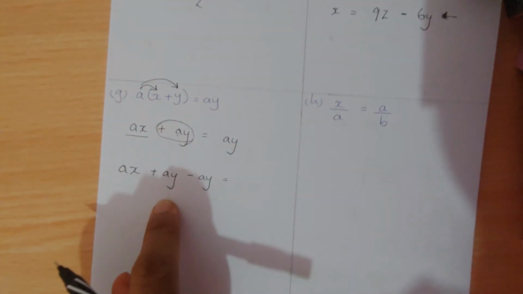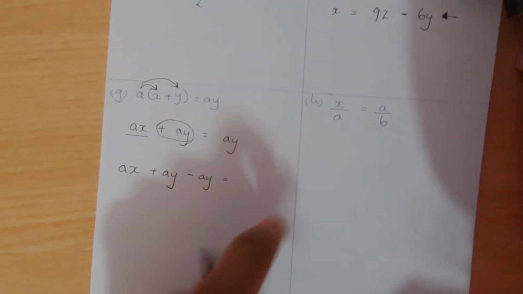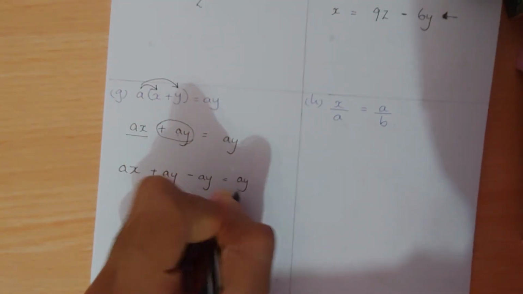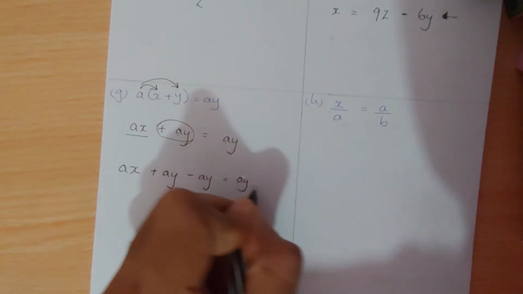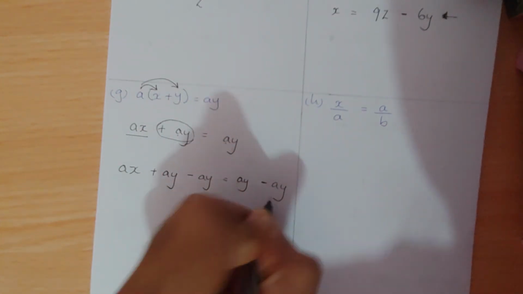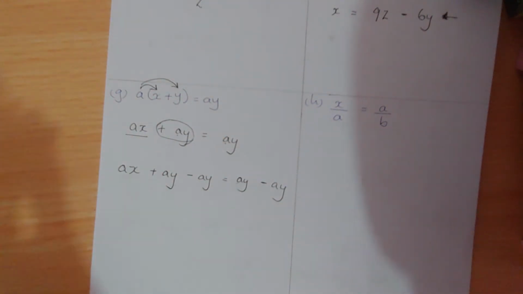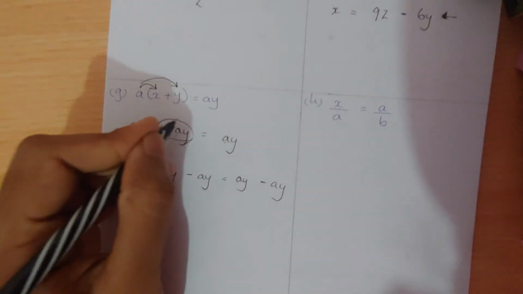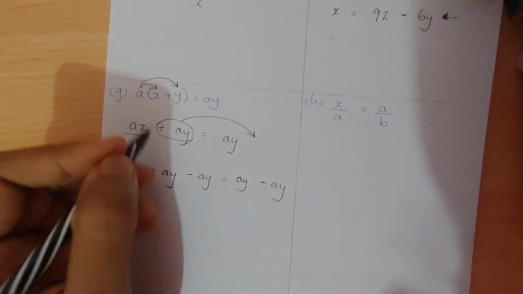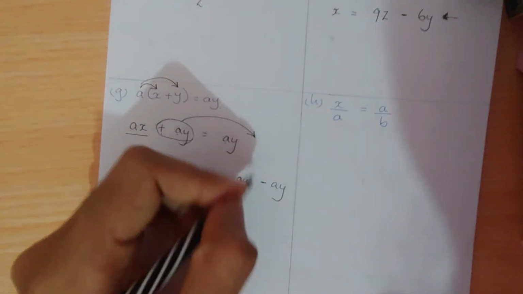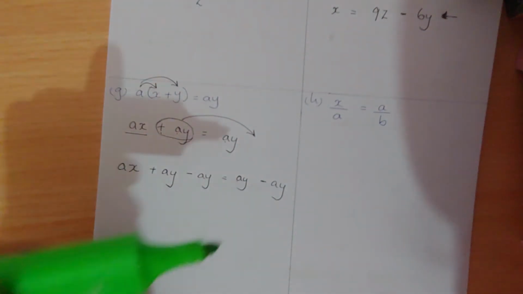Et ce que je fais ici va se faire pareil de l'autre côté aussi. Therefore it will be my ay. Ce ay là, c'est ça même ça. And I minus ay here too. Donc tout simplement, qu'est-ce que j'ai fait? J'ai transféré this ay here. Ici c'est des plus, ici ça va être minus ay, right?